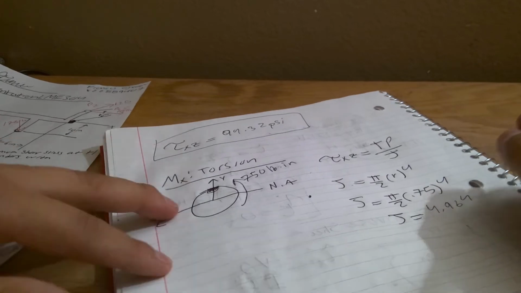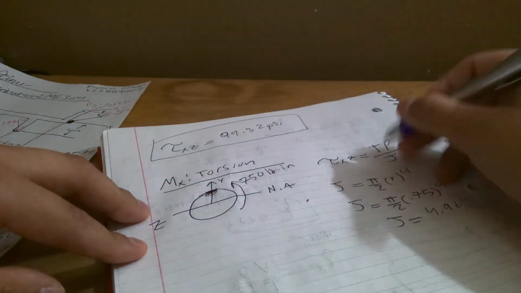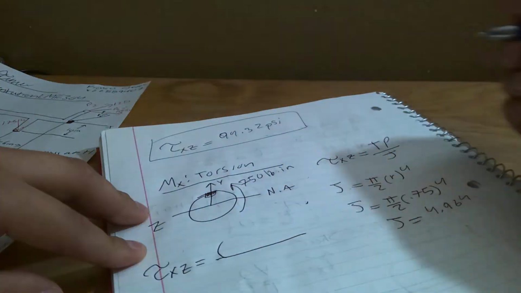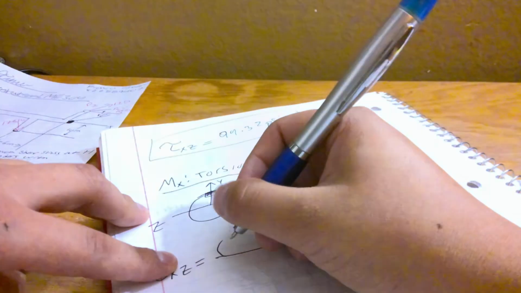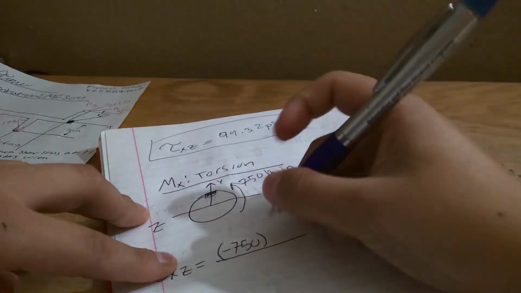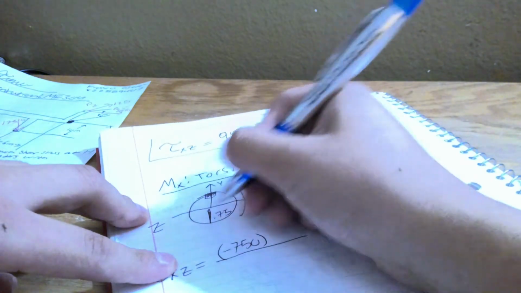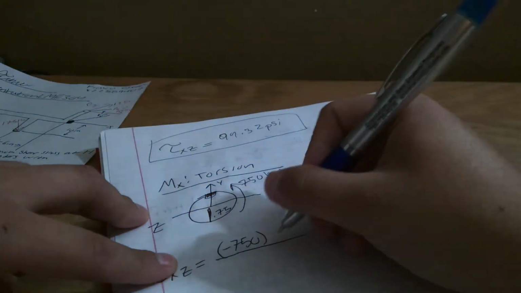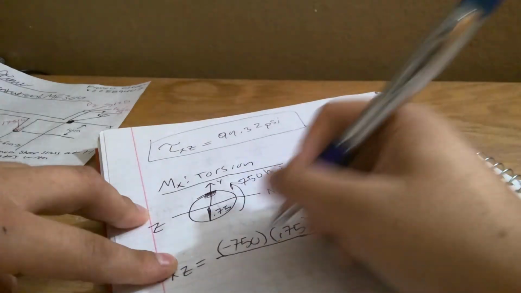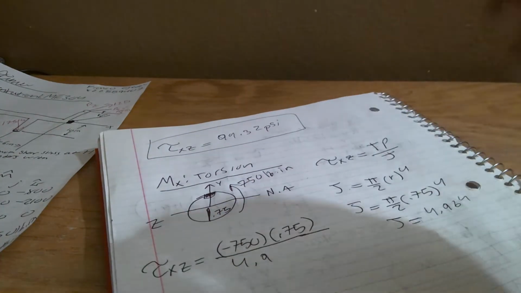And then we want to plug in the rest of our values for t. That should be equal to negative 750 times 0.75, then J. Just plug in J right here, 4.964.